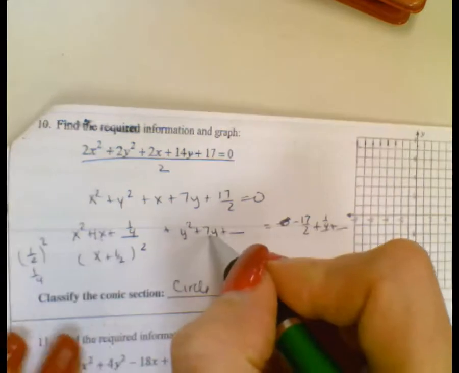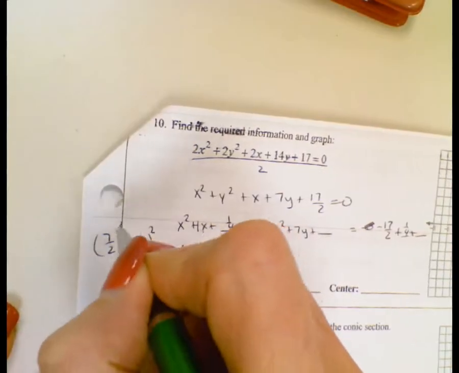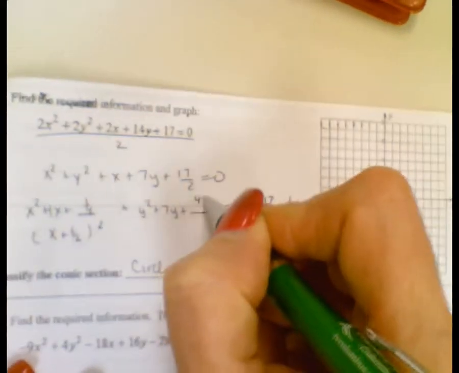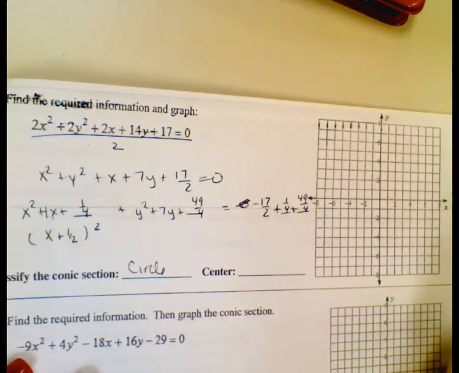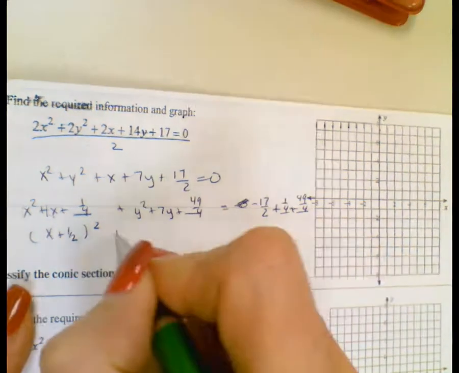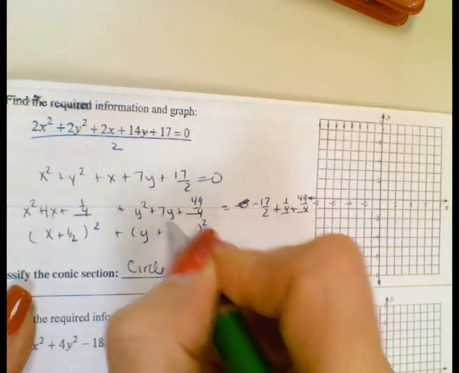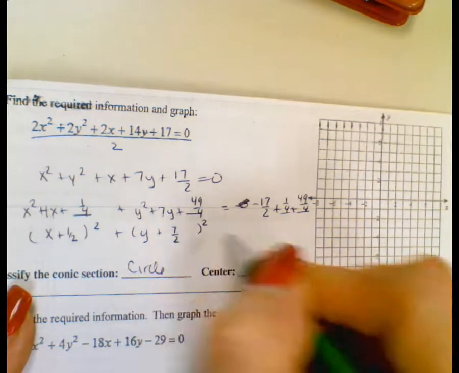Now half of 7 is 7/2. 7/2 squared is 49/4. And that's what we're adding to this side, 49/4. Now when you go to factor the y, half of 7 is 7/2, which is the square root of 49/4.